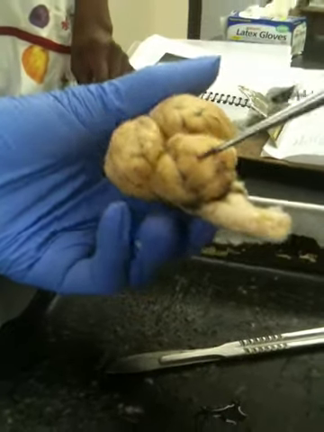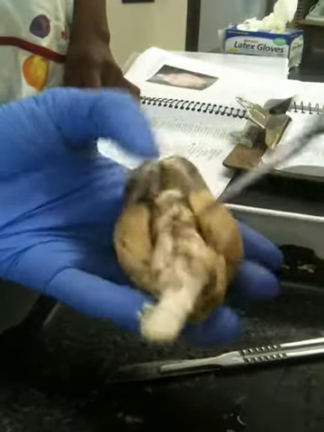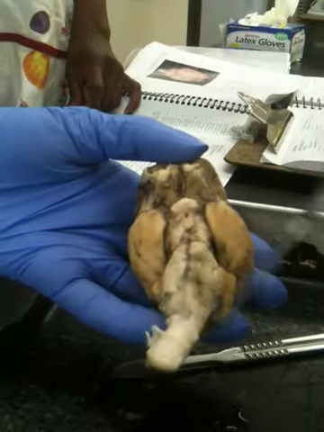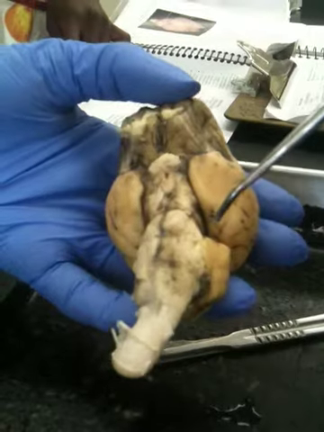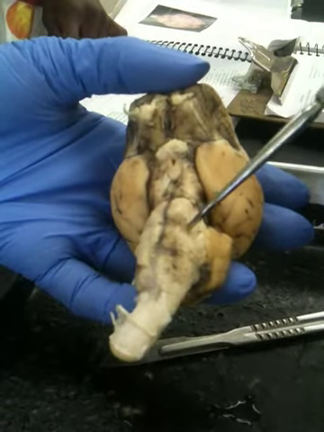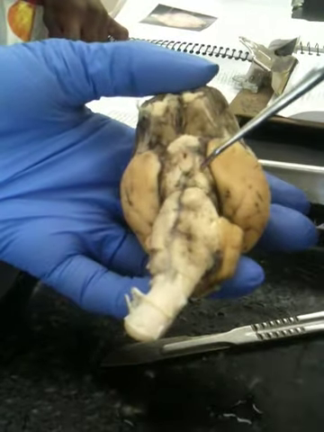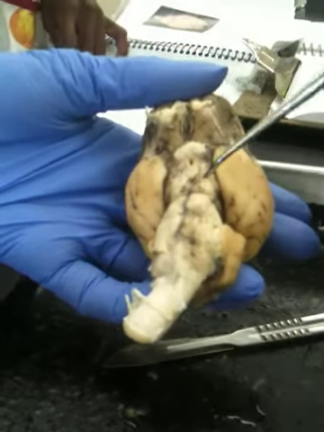The brain stem. Let me just turn this over for you so you can see. The cerebral peduncles, they're the two feet. Right there. They hold up the brain.